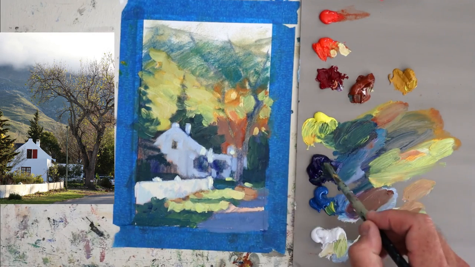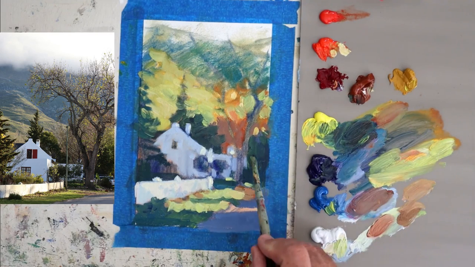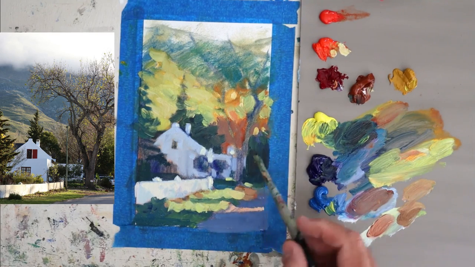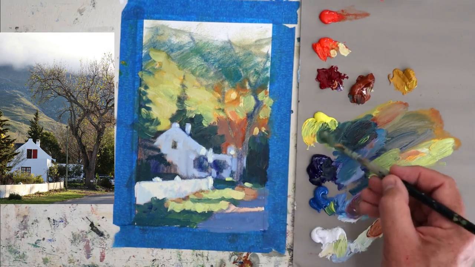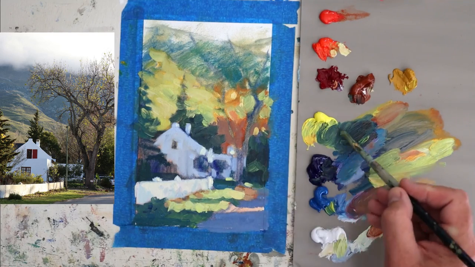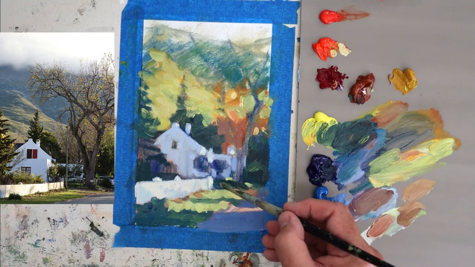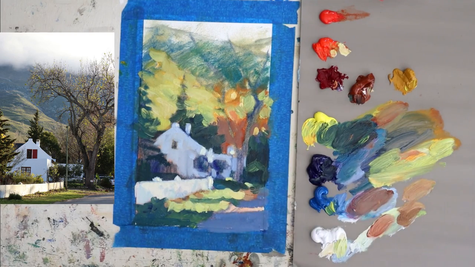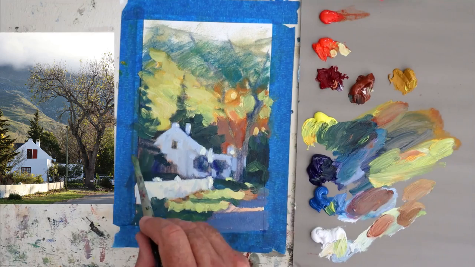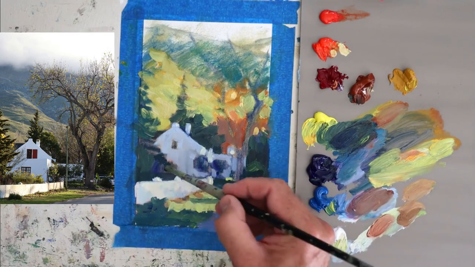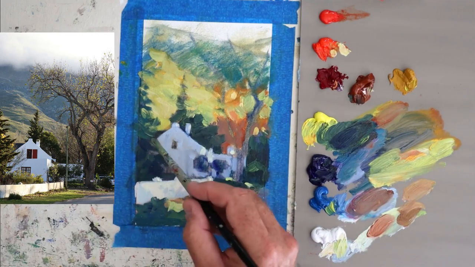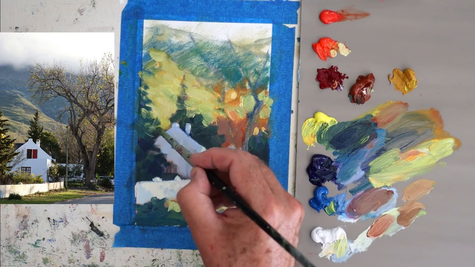I think with a photoreal or hyperreal approach, you start off with an intricate drawing and you more or less color it in and then gradate a few of the edges and adjust edges. But this approach to painting is you're painting shapes and you're not filling in a drawing.